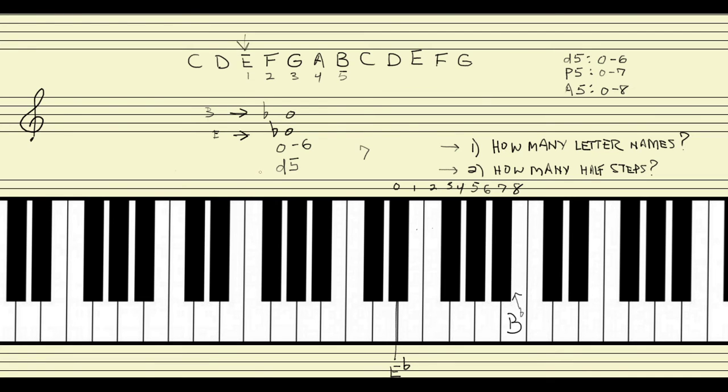6 half steps. And notice if we count up from E flat 0, E1, F2, F sharp 3, G4, G sharp 5, A6. 6 half steps lands us on A. So is that a diminished fifth? And it turns out it is not.